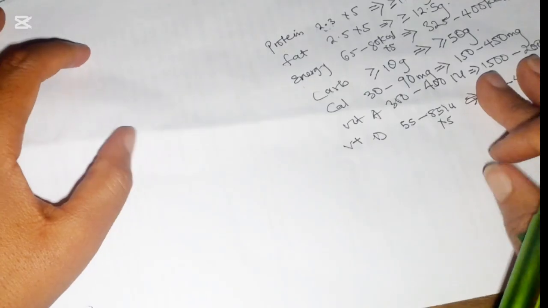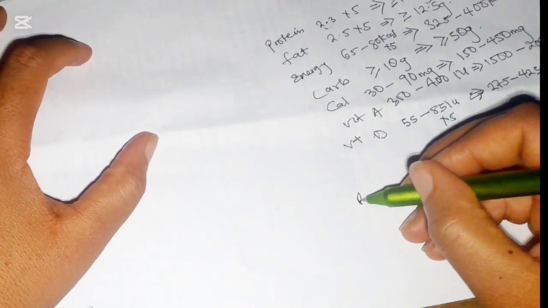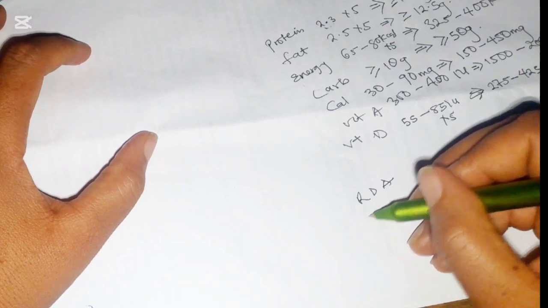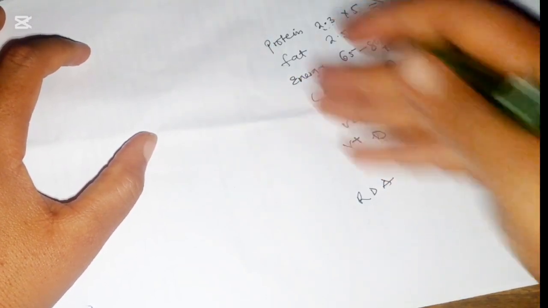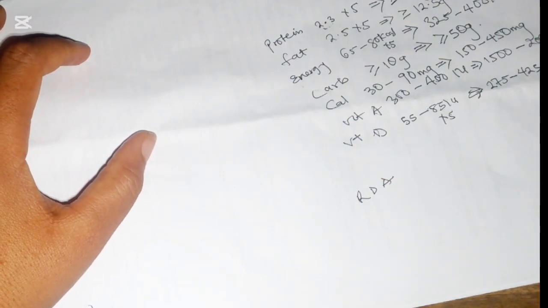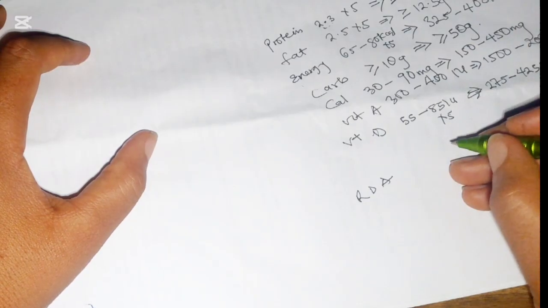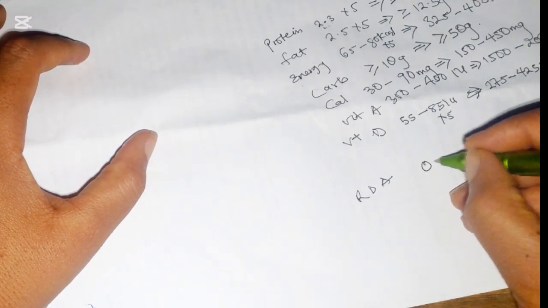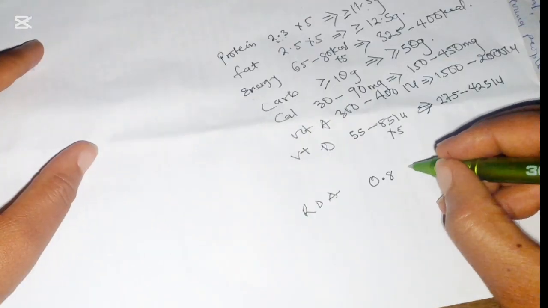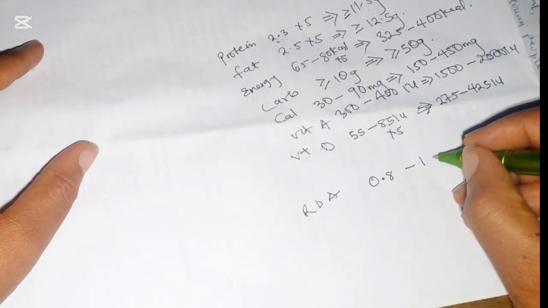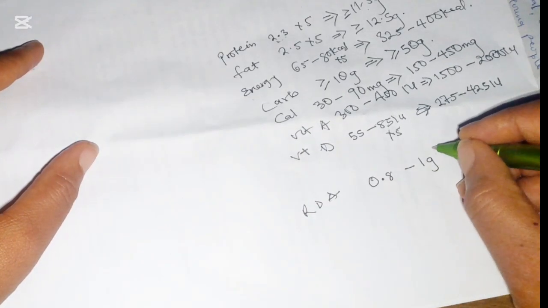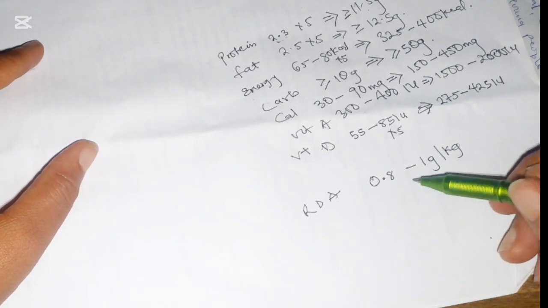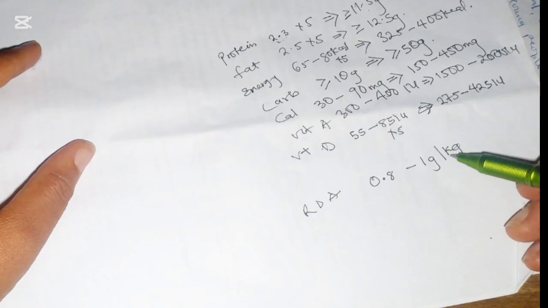Now, what is the recommended daily allowance or the recommended daily intake for all of this? For protein, it is recommended that you consume between 0.8 to 1 gram of protein per kilogram.